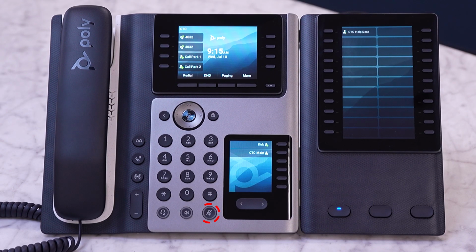Right here we have your mute button. If you are in an active call and would like to mute yourself, go ahead and press that. The light will turn red around the button indicating you are on mute. If you'd like to take yourself off of mute, go ahead and press that button again.